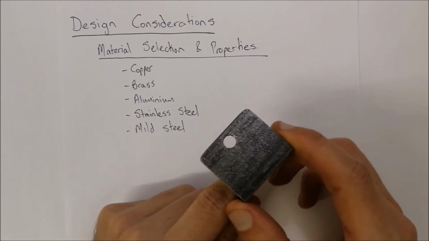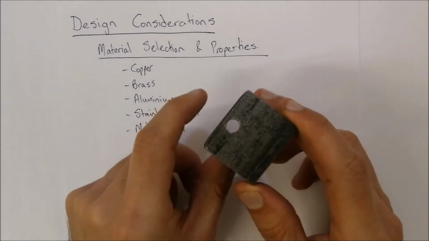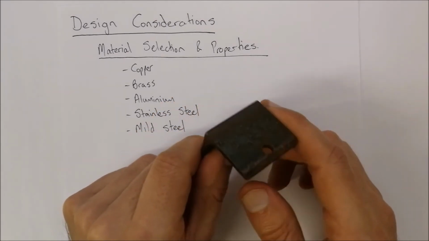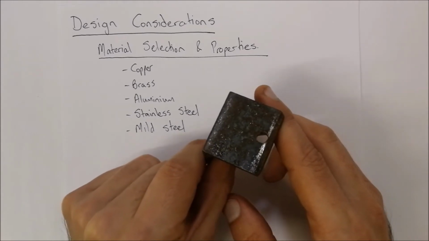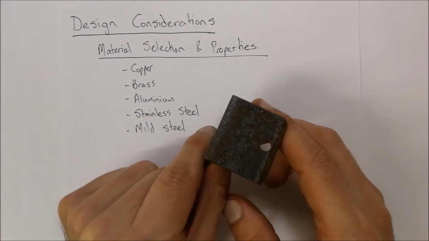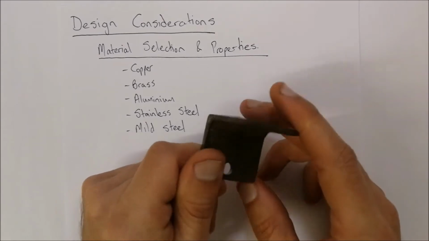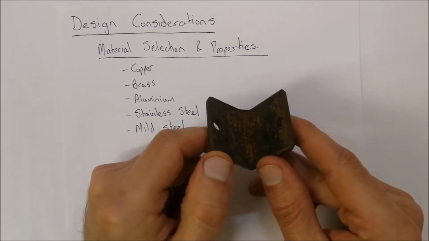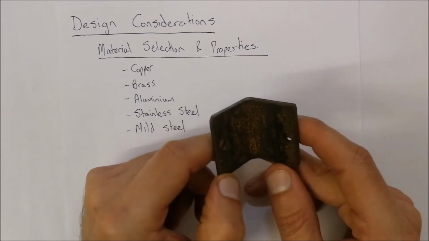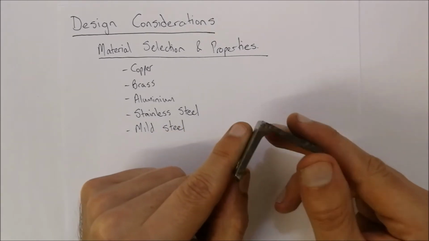It can rust. So as a matter of fact, if I now turn this around, you'll see on this side how the rust is appearing. And this rust is what's common to most metal objects like you might have seen before. It's normally a reddish brown color that appears, so rust is quite common with mild steel.